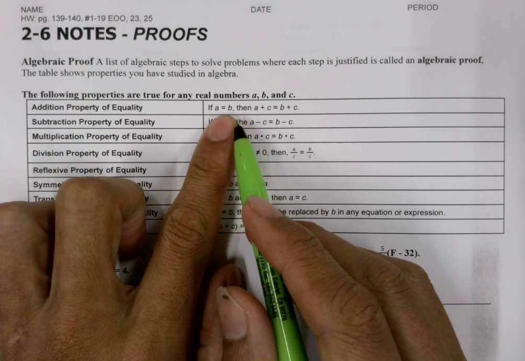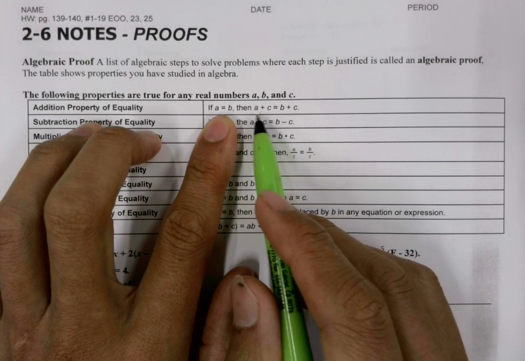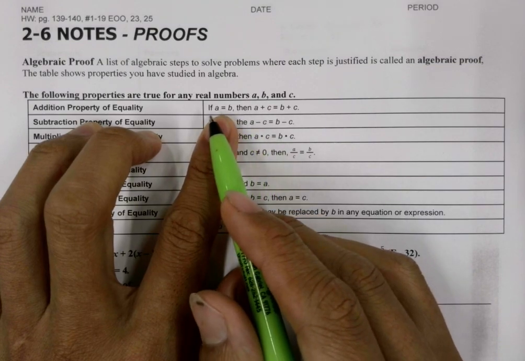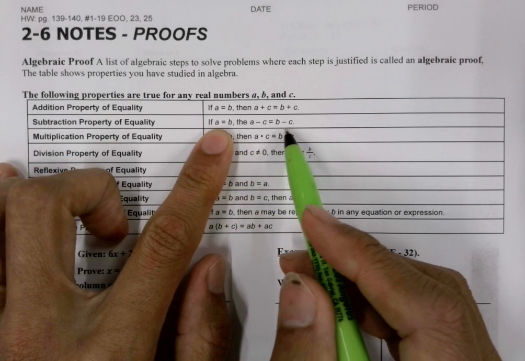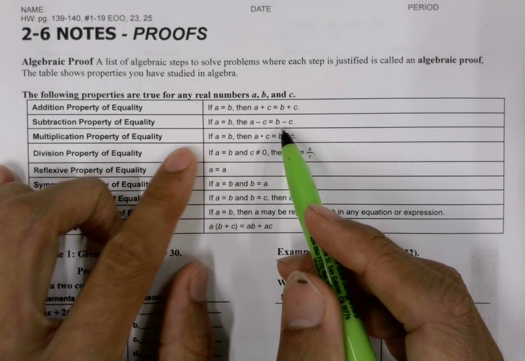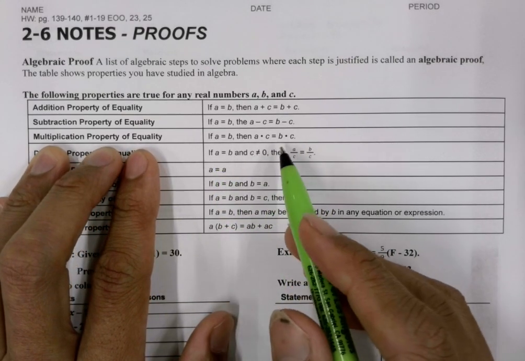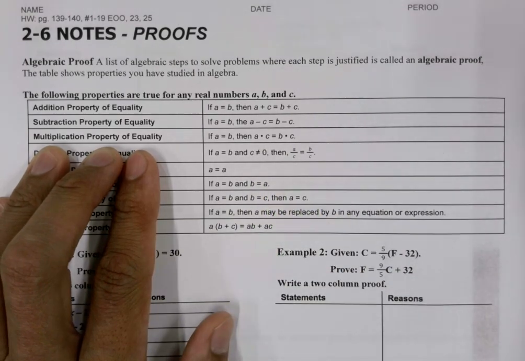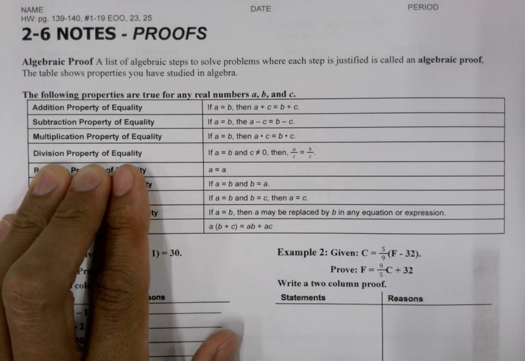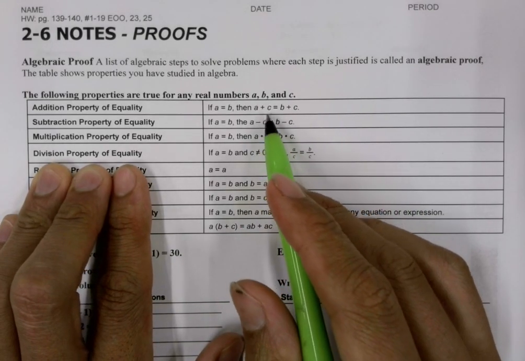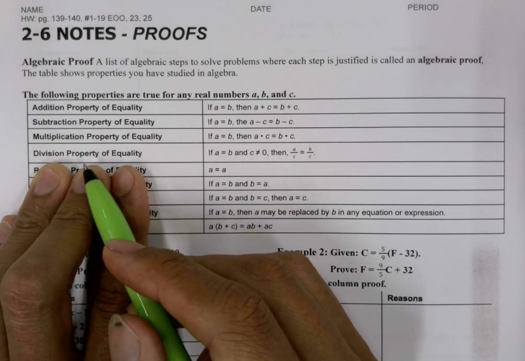What does the addition property allow us to do? It allows us to take an equation and add the same number to both sides, right? That still maintains the equality. Then we have the subtraction property, which allows us to take an equation and subtract the same number from both sides. We have the multiplication property, which allows us to multiply both sides of an equation by the same number, c, in this example. And then we have the division property, which allows us to divide both sides by the same number. We've performed all these operations in algebra, and these are the reasons why we're able to do so.